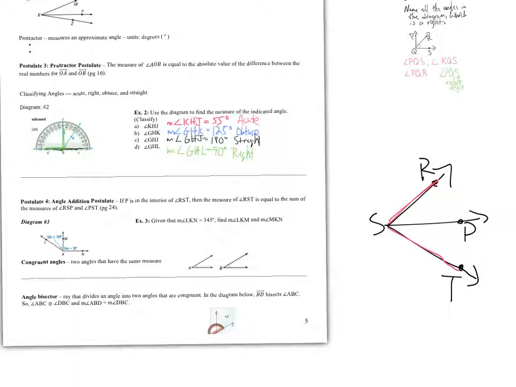So our two smaller angles in here are going to equal our bigger angle, which means that this right here is equal to this right here.